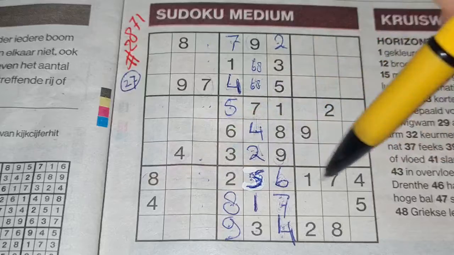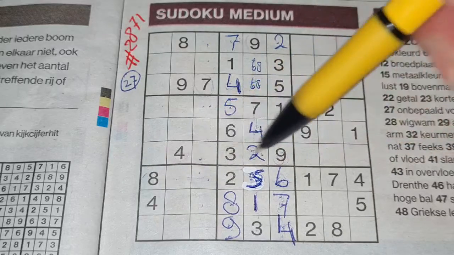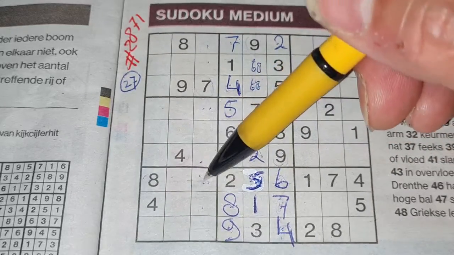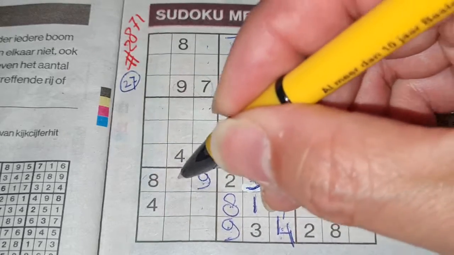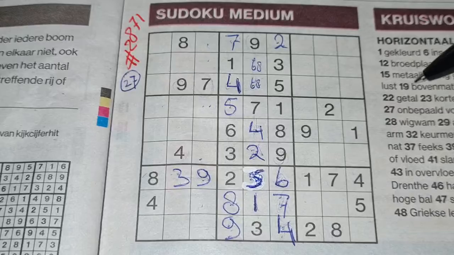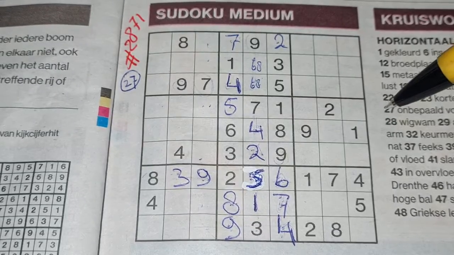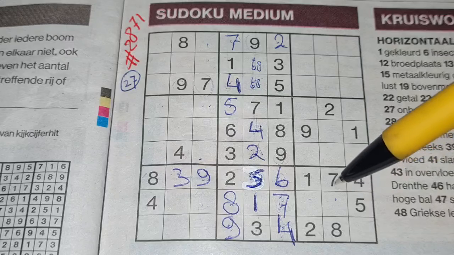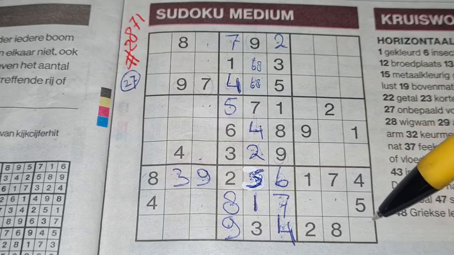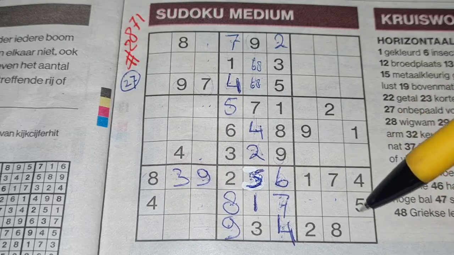2 numbers left in this row for the numbers 9 and 3. We have a 9 there, no 9 there. 9 should be here and the 3 goes there. Alright. 3, 4, 5, 6, 7, 8, 9.